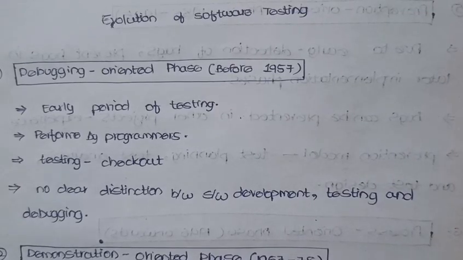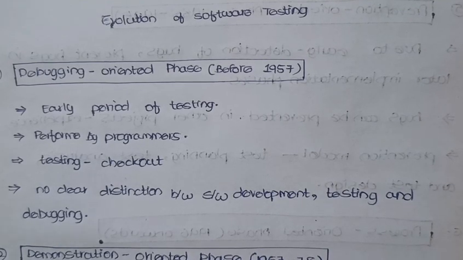Hello everyone. Today we are going to discuss the evolution of software testing. We all know that software testing, as we define it today, has been a series of many phases and a sequence of many steps. There are basically 6 main phases or steps in the evolution of software testing.